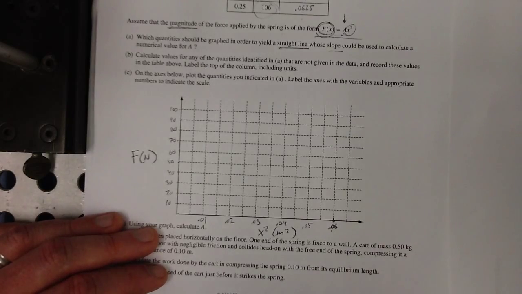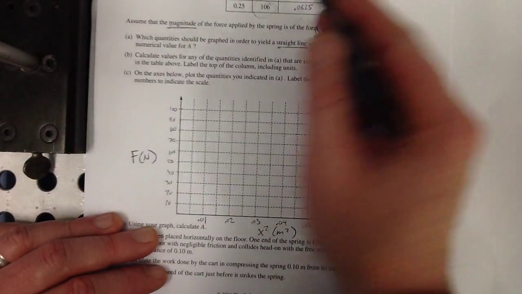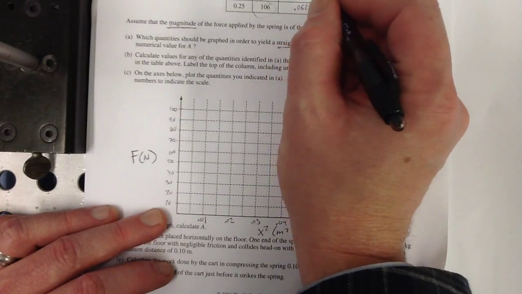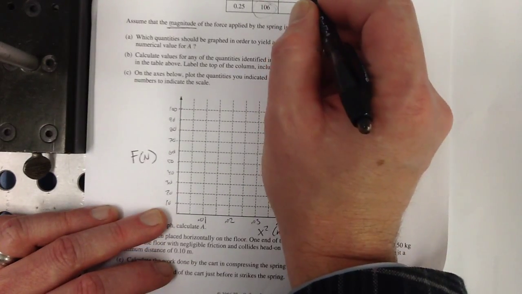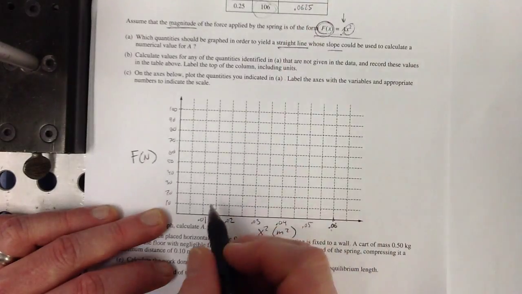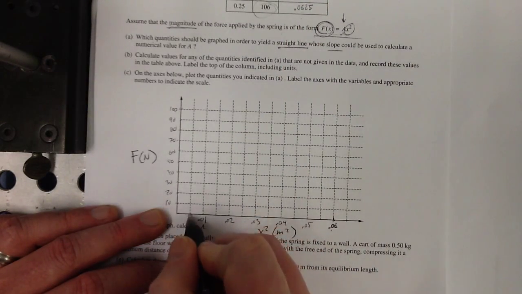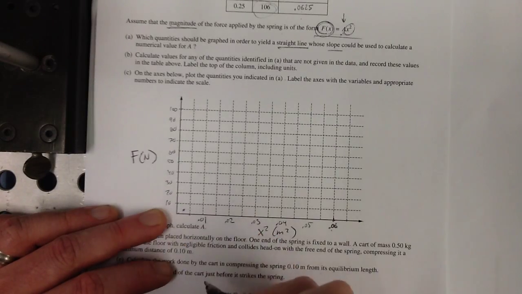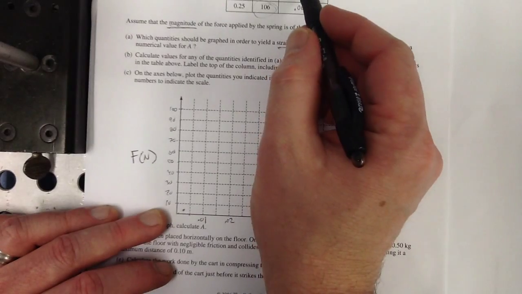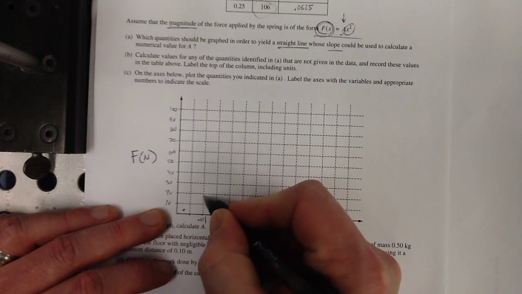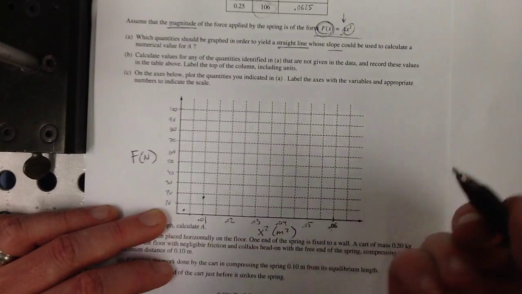So there we go. Let's see what we can do now. So I have the first one, I've got a force, I've got my x squared is 0.0025. So this would be 0.005. 0.0025 would be halfway there, and a force of 4. So that's right about there. Then I have 0.01 right on this dotted line, and a force of 17 right about there.